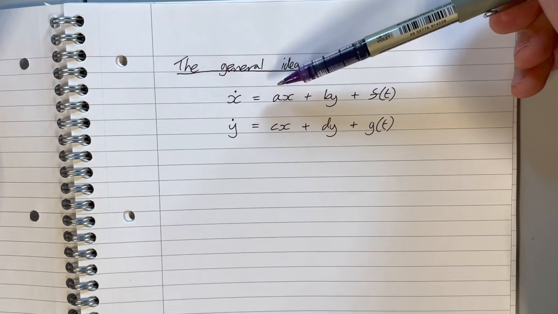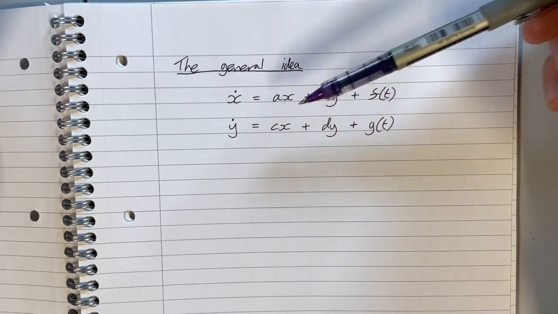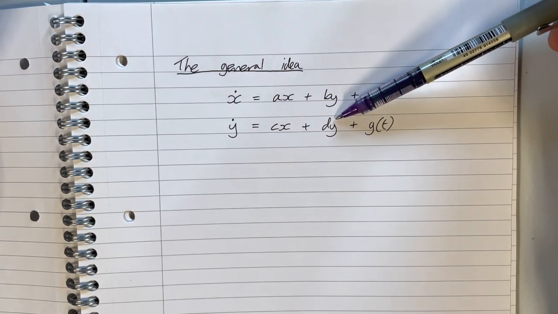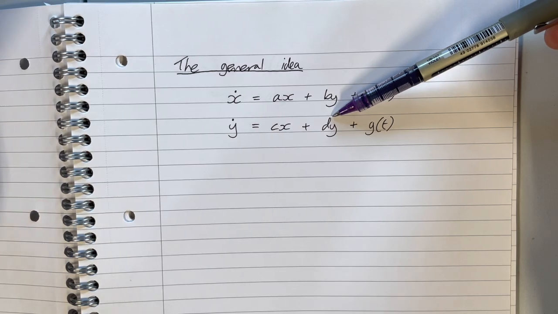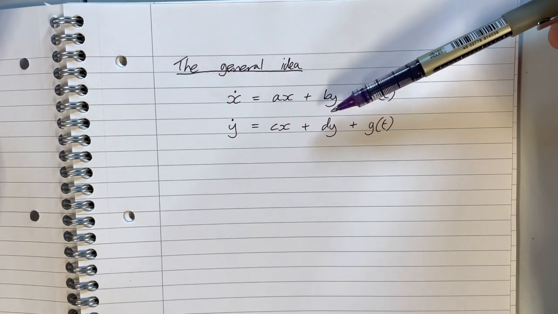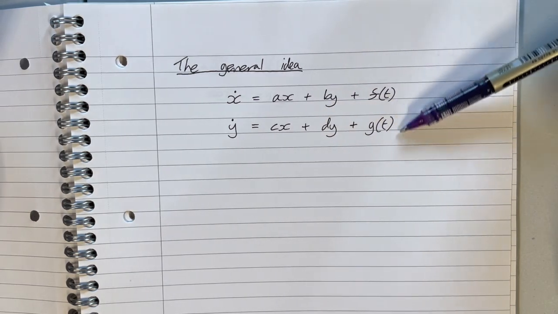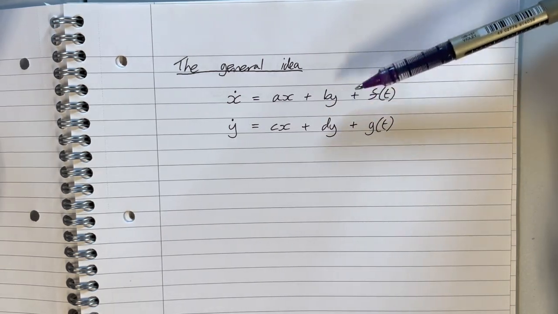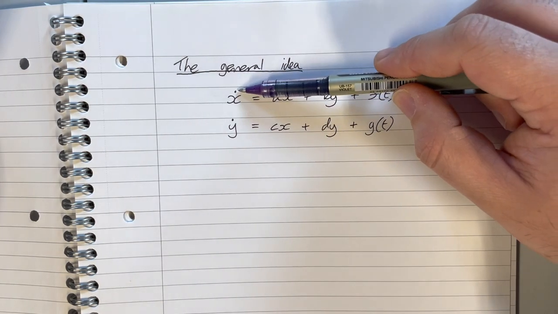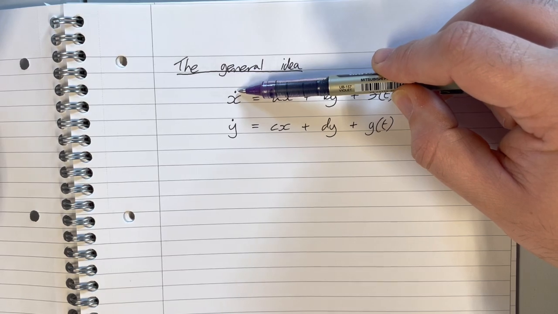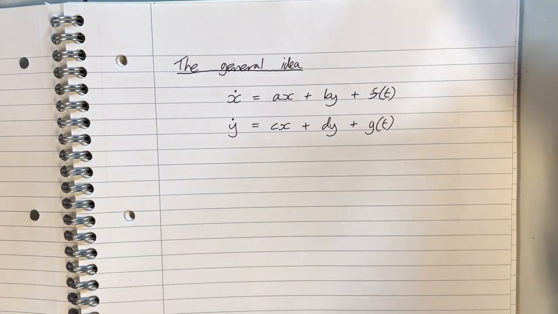Okay, with these questions in this exam, the coefficients of x, y for both of these equations will all be constant. So a and b and c and d, they are all numbers and they are all given to you in the equation. This is part of the pure course, so you won't have to extract these differential equations from given text. You just need to solve equations that are given to you. And don't forget that a dot above, that means the derivative with respect to t. So this is dx by dt, and this is dy by dt.